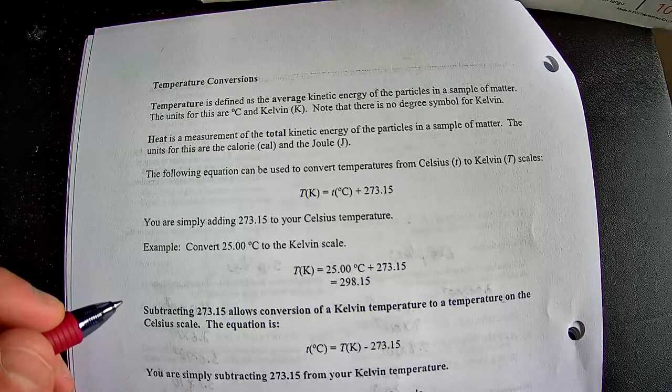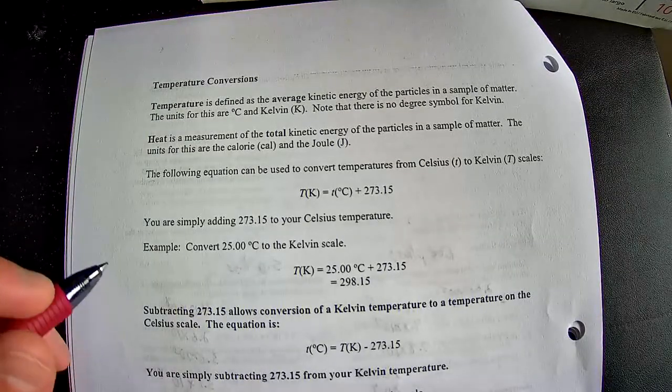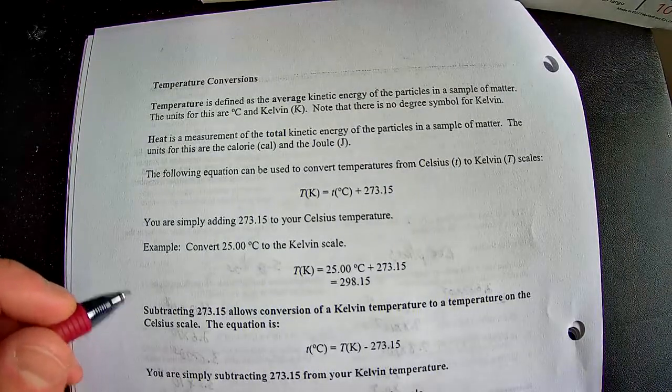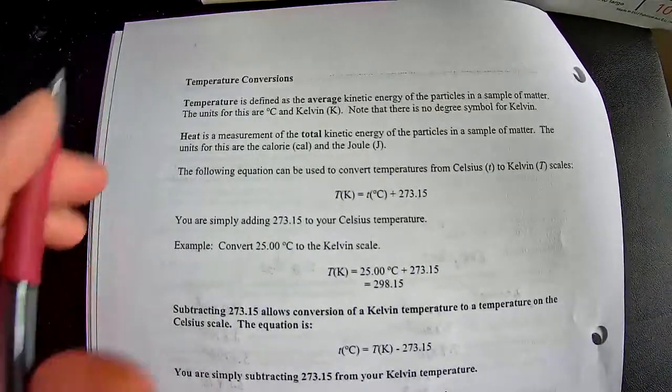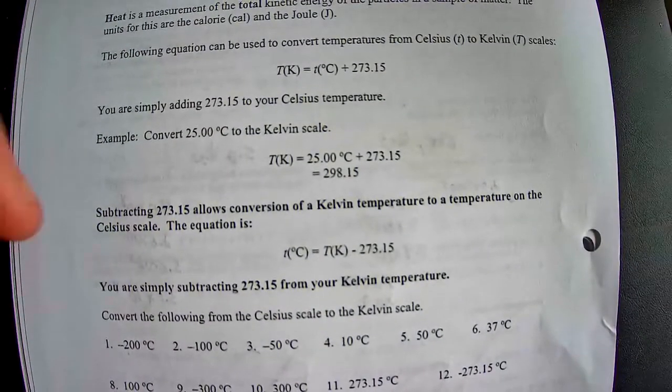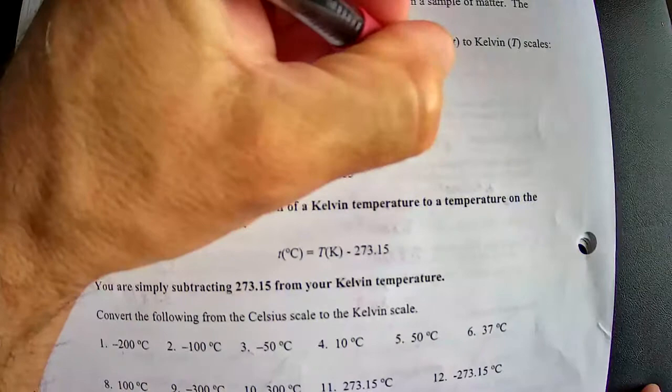People don't say degrees Kelvin, they just say Kelvin, although if you said degrees Kelvin, I wouldn't care. But if you hear me say just degrees Celsius and Kelvin, that's why. All right, there's not a whole lot you have to remember with this. What you want to remember is that Kelvin is always bigger.